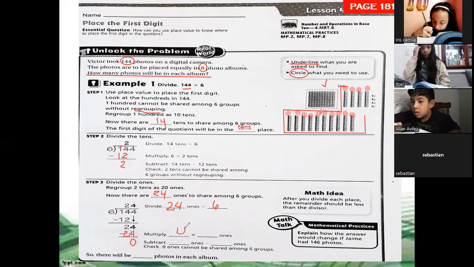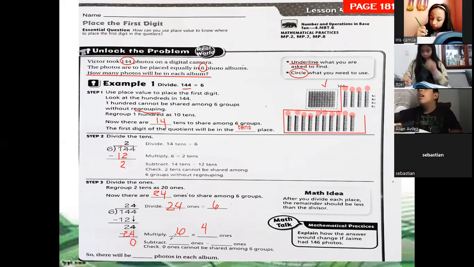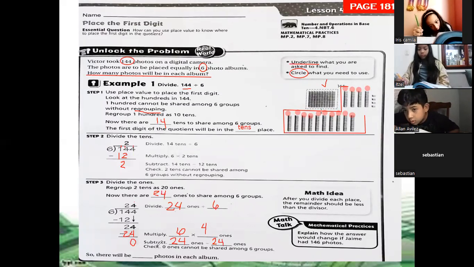So what we did, we multiply 6 times 4 ones, and then we subtract 24 ones minus 24 ones. And 0, check, says 0 ones cannot be shared among 6 groups. That's our leftover.